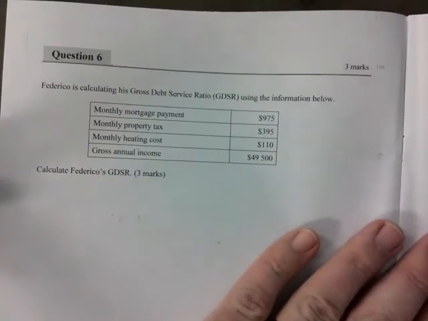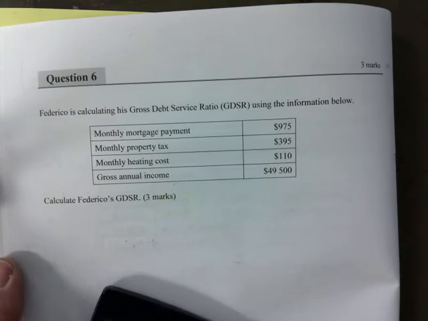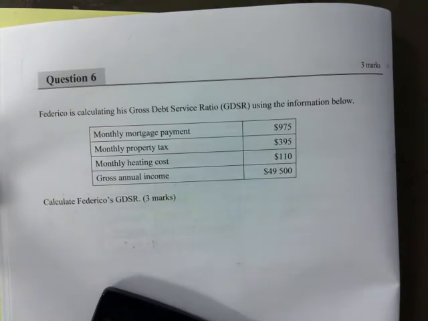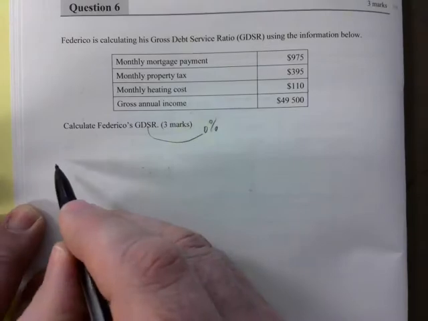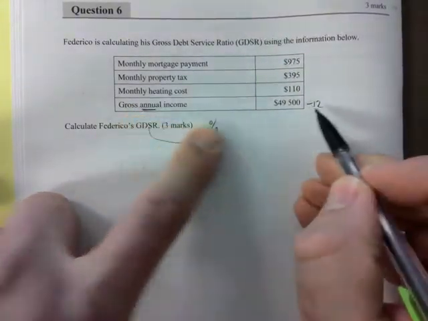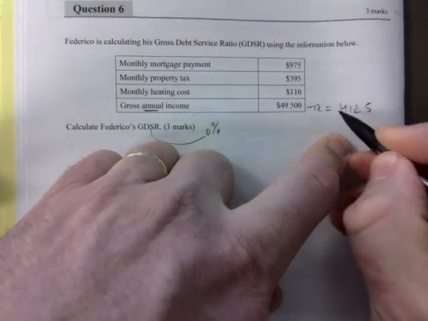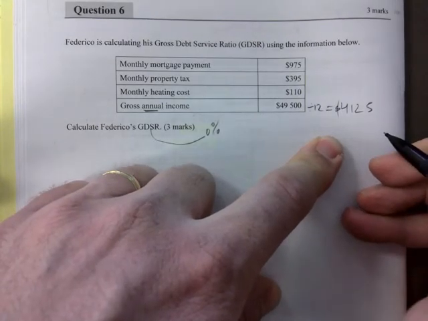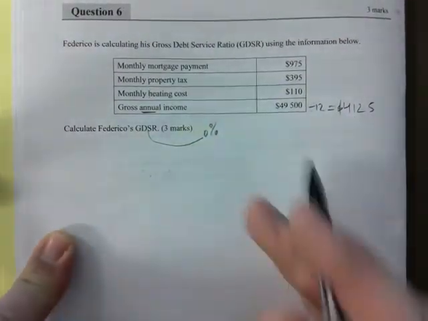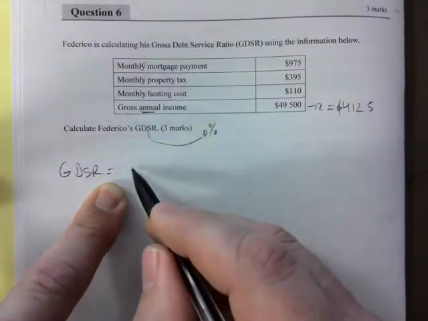All right. Oh, GDSR. Give this a shot. You can do this one. This should be 3 marks, easy marks. Just try to find the GDSR. Yeah, this one is a yearly amount, so I need to divide it by 12. 4,125. Amrinder, is it? Yeah, okay, because I just checked his, that's why I know that's what it is. Okay, so for GDSR, everything is monthly, so we're good.